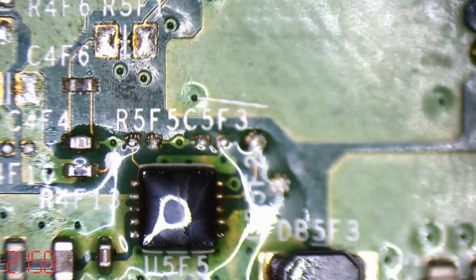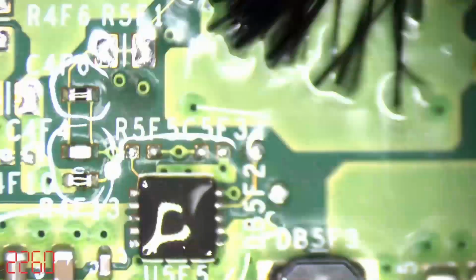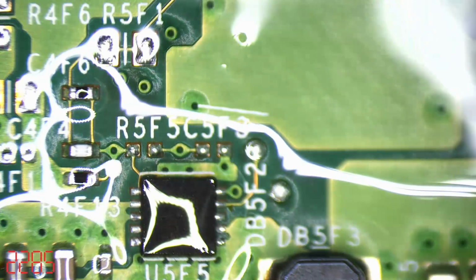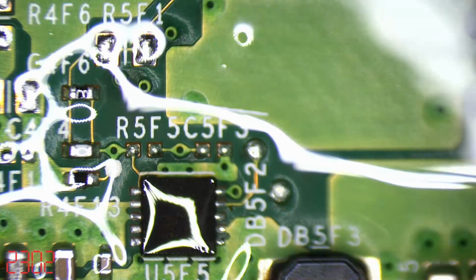There's always a chance that this one I've pulled is bad as well. But I'm almost certain that this has something to do with the RAM IC and the RAM management.